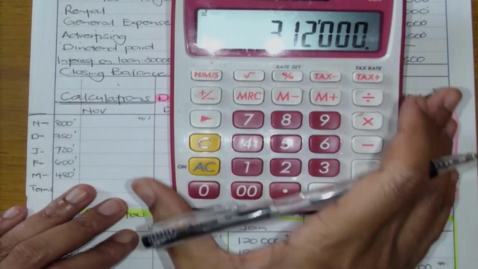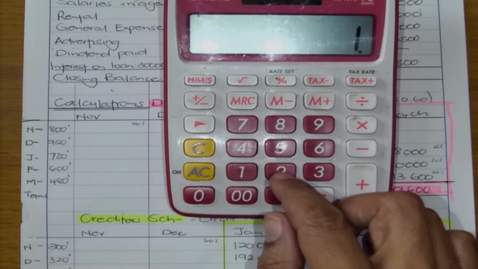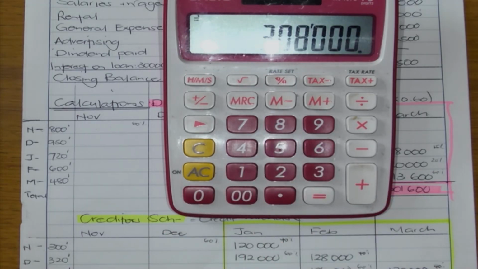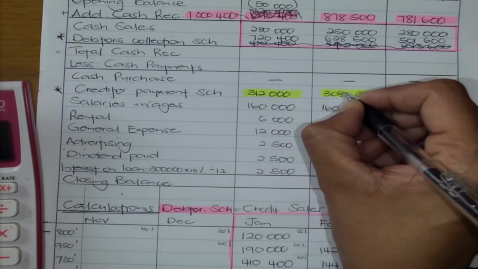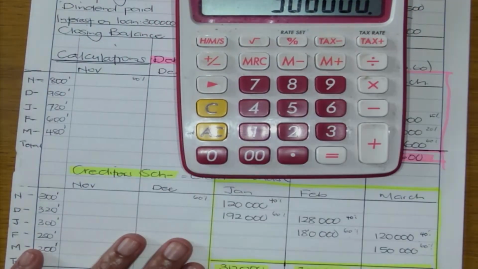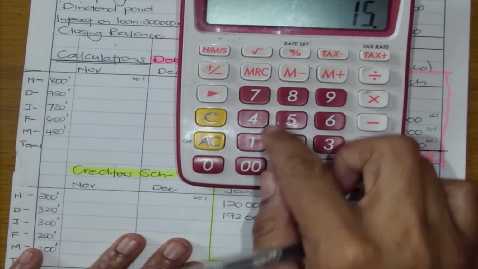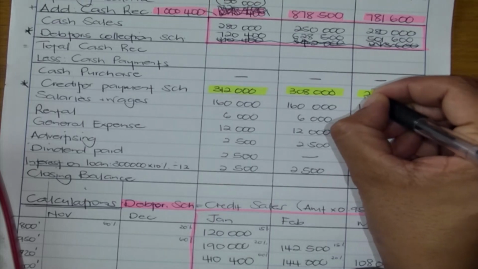Go back to my calculations. 128 plus 180 equals 308. Go to my cash budget, take it up, 308. Okay, then I do my last one, which is March, is 120 plus 150 is 270. Then I take it up to my cash budget, 270.